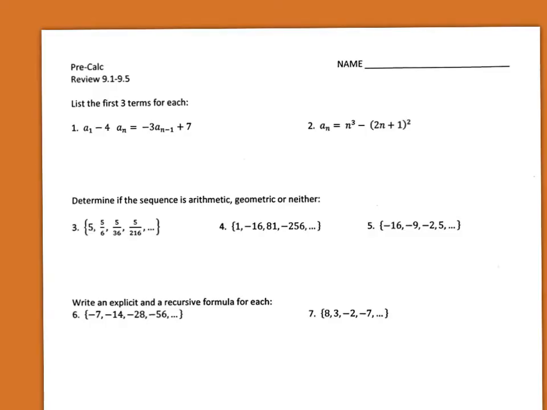This review is a little bit longer than the quiz will be, but all the things that are on this review are on the quiz. To find any kind of numbers of terms, whether it's 4 terms, 5 terms, doesn't matter. Just depends on the way you're given.